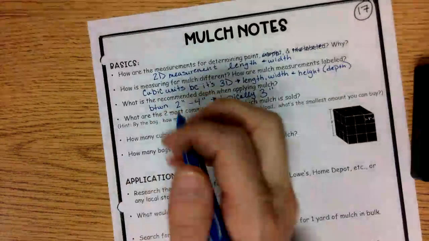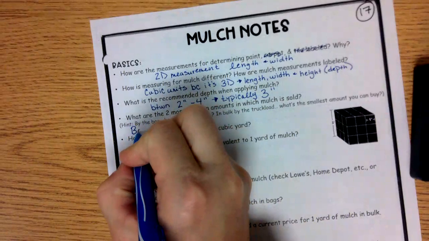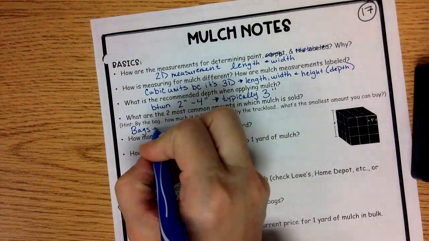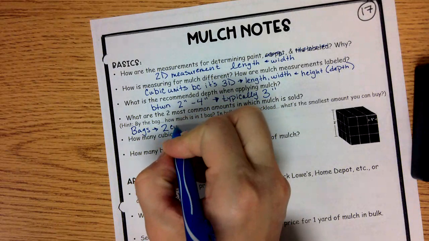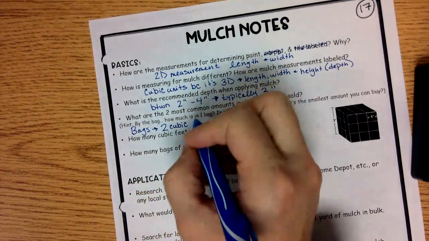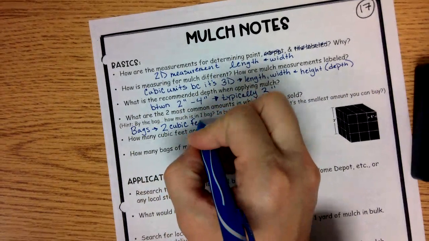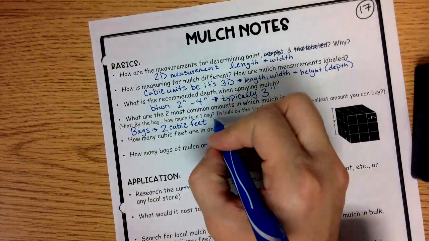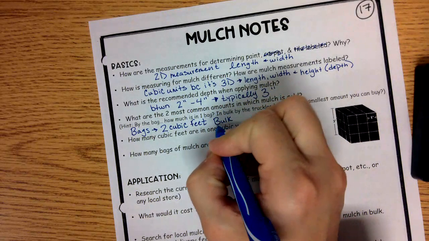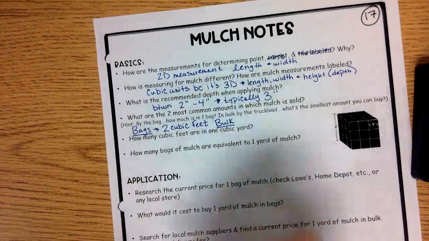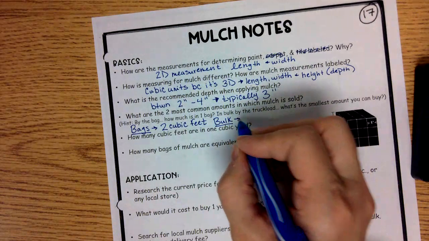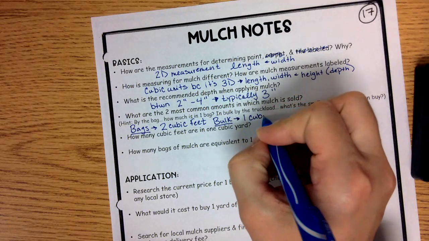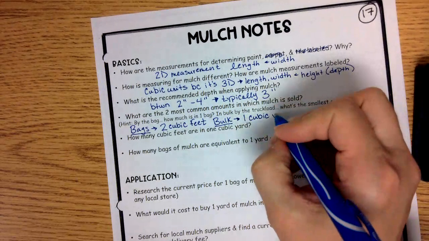Mulch can go into bags, which a bag of mulch is 2 cubic feet. Okay, or you can get it in bulk, which bulk is sold by 1 cubic yard.